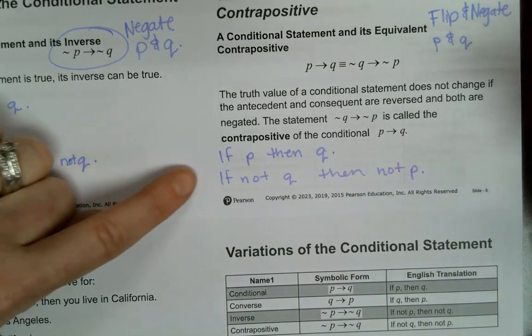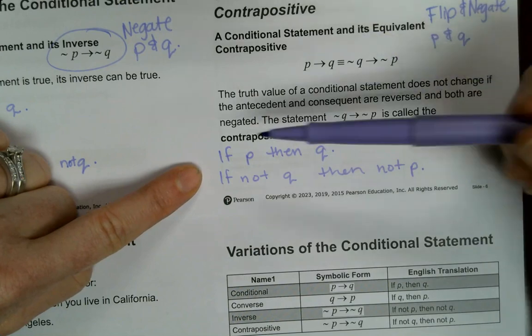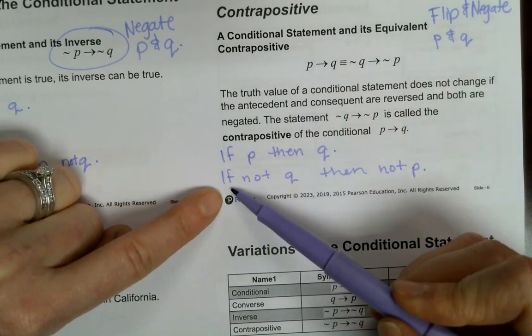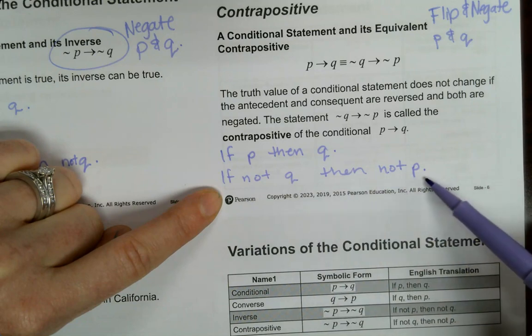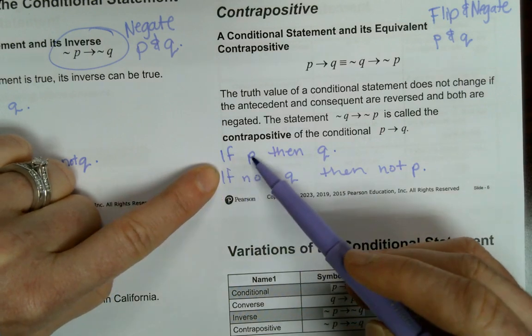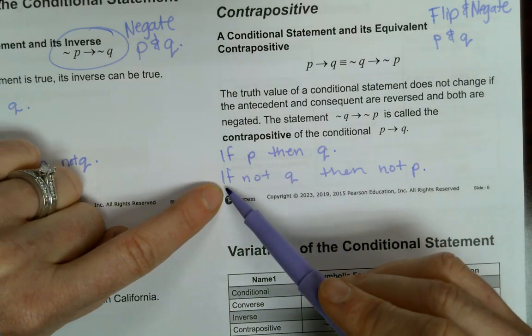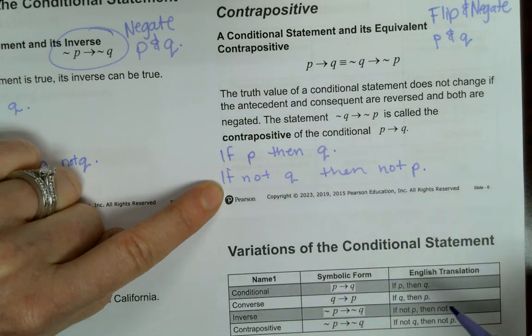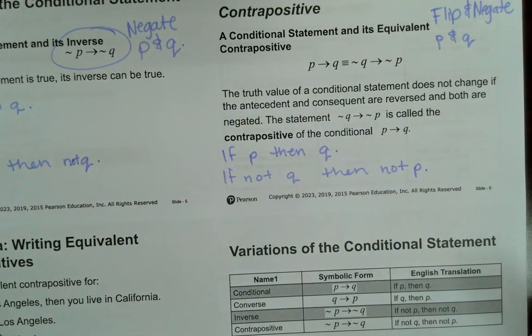So if this is true, if I win the lottery, then I'll buy a new car. If I don't win the lottery, then I won't buy a car. Right? Or did I not do that right? If I win the lottery, then I buy a new car. If I don't buy a new car, there we go, then I didn't win the lottery. I didn't flip it.